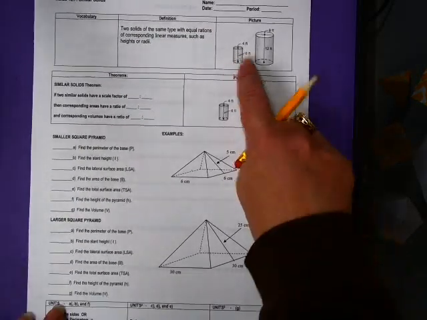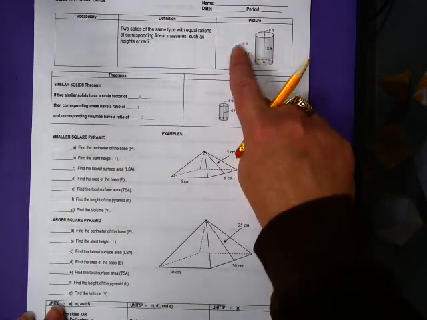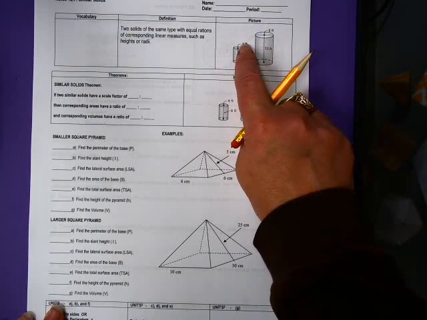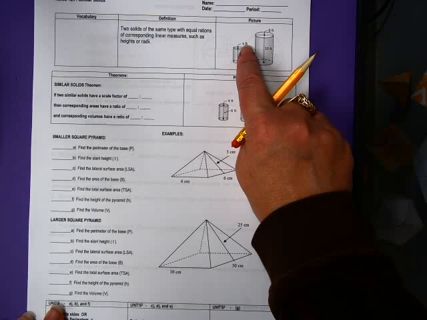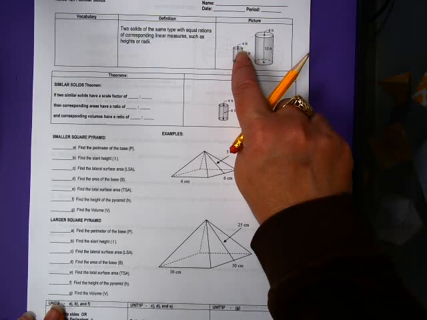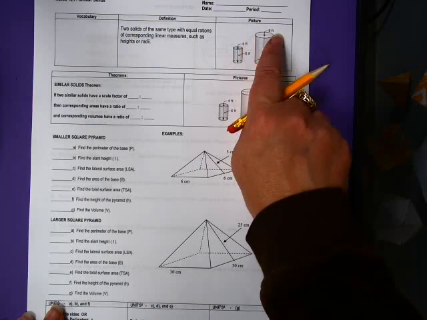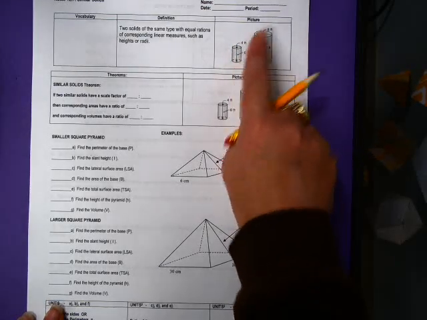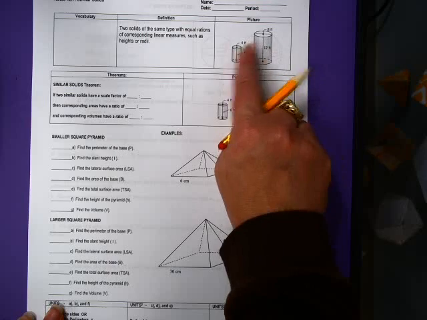So here I have two cylinders for you, and they are the same type. They're both cylinders, and they have the same scale factor. So here that's going to be 4 feet for the diameter. This is going to be 8, so times 2. Here that's 6, that's 12, so that's going to be times 2.